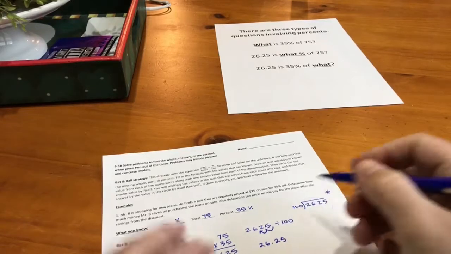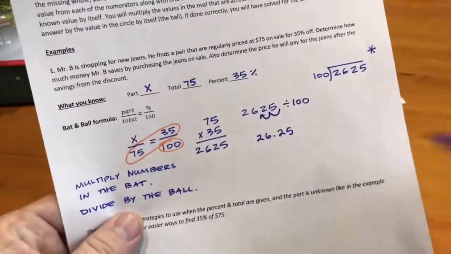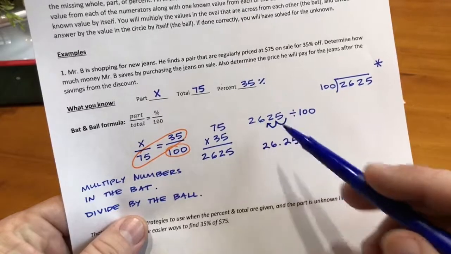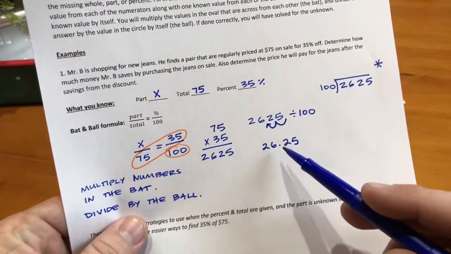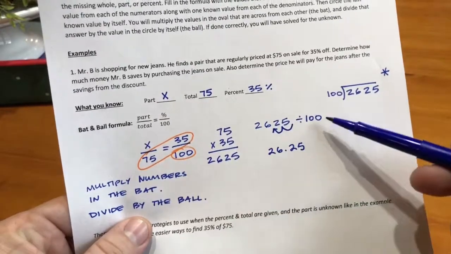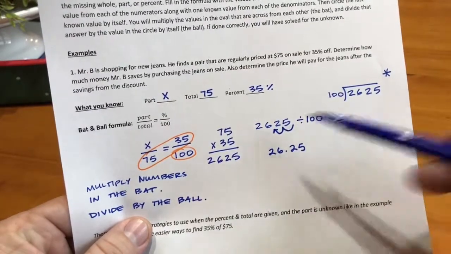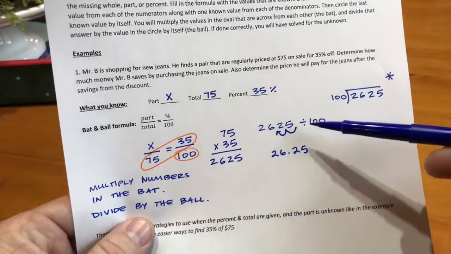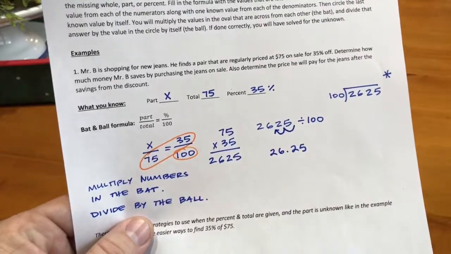So even if you went and did that long division, you're going to move that decimal over 2 places. You're still going to get 26.25 if you do it with long division. So again, only when you divide by 100 can you move the decimal place 2 places. So let that save you some time when you're doing that.